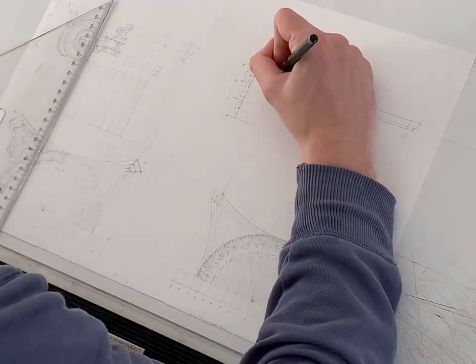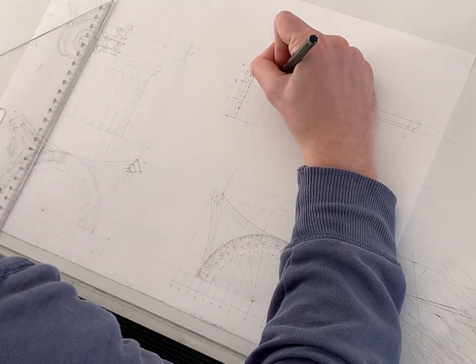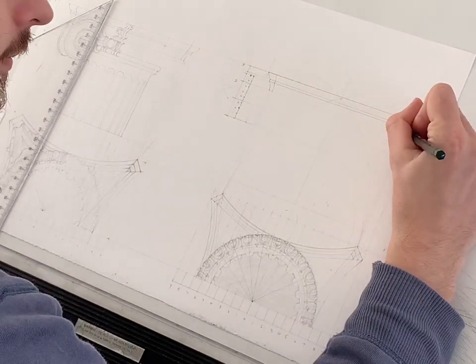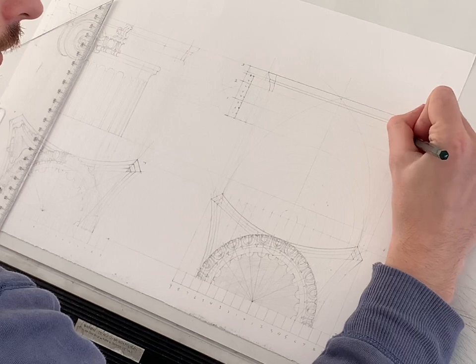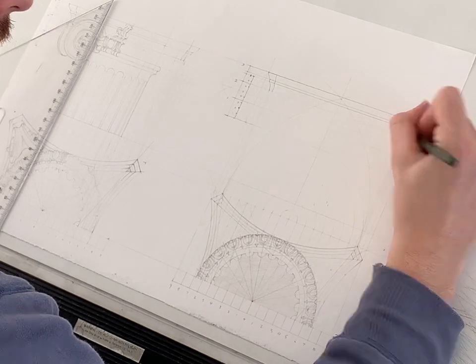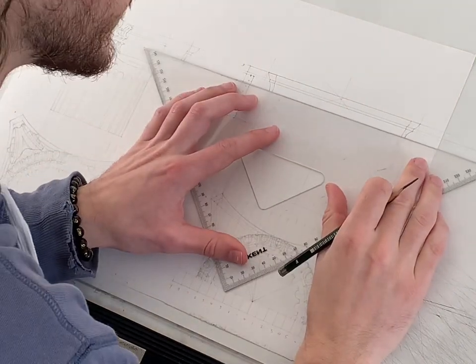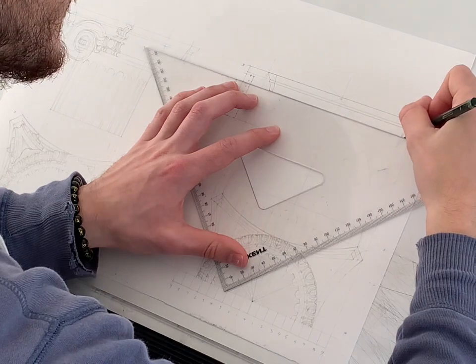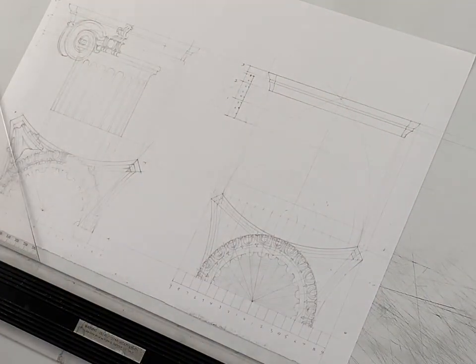Like that. And then once they're in, you can draw that curve in like that. Okay, there we go. And that one is in. Cool.